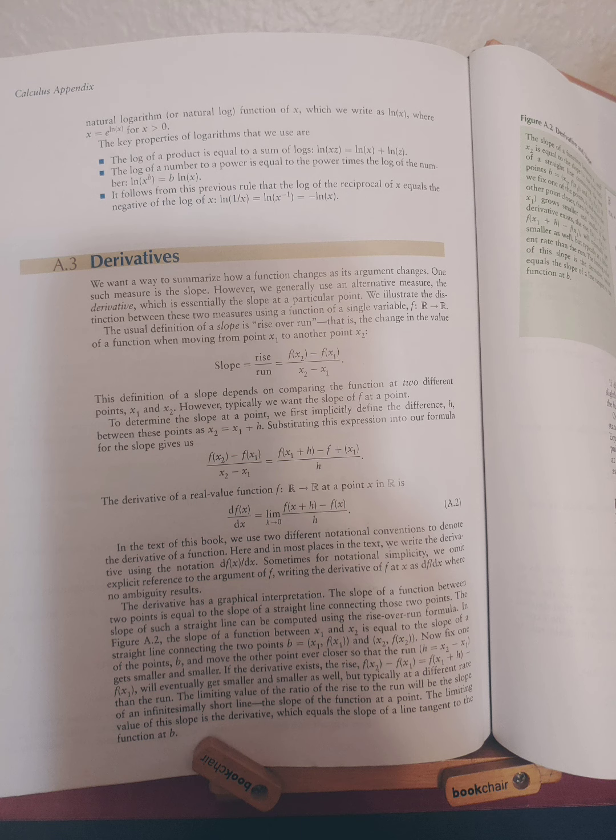This definition of a slope depends on comparing the function at two different points, x₁ and x₂. However, typically we want the slope of f at a point. To determine the slope at a point, we first implicitly define the difference, h, between these points as x₂ equals x₁ plus h.